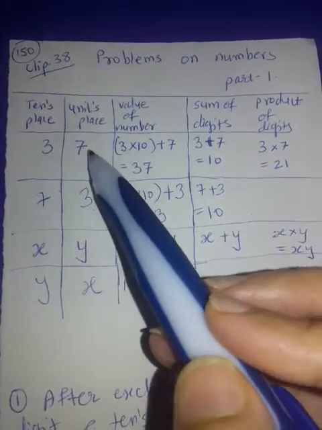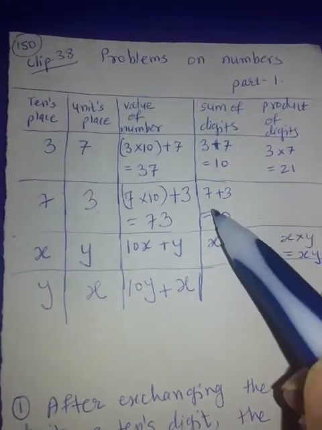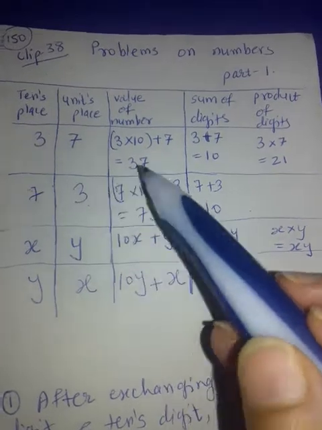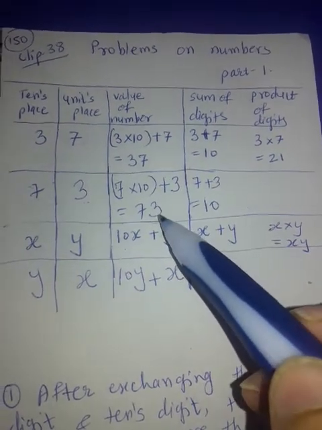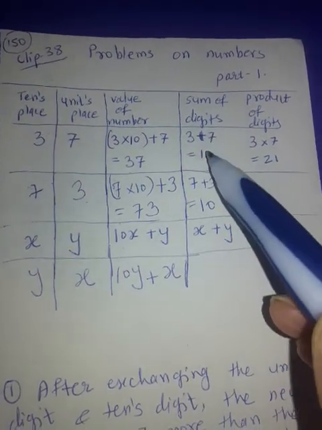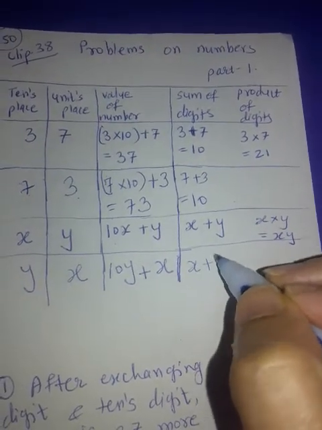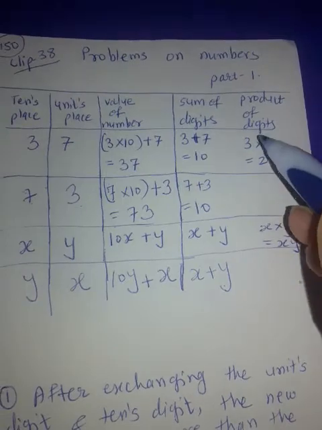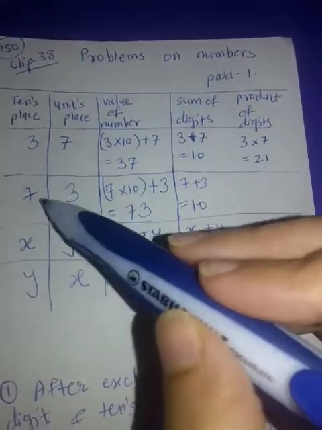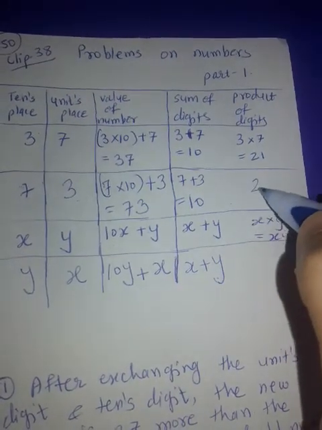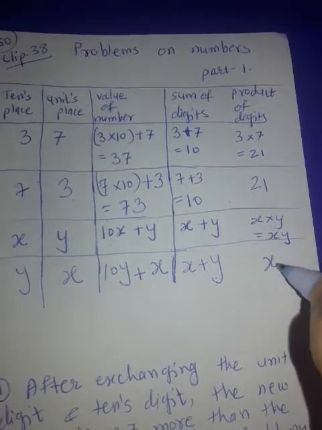Here the digits were 3 and 7, and now 7 and 3. So the sum remains the same. The value changes. From 37 it has become 73. But the sum of the digits remains the same. Here also the sum of the digits will be the same only. Product of digits, 7 3s are 21. Here also 21. So the product of digits is also not changing.